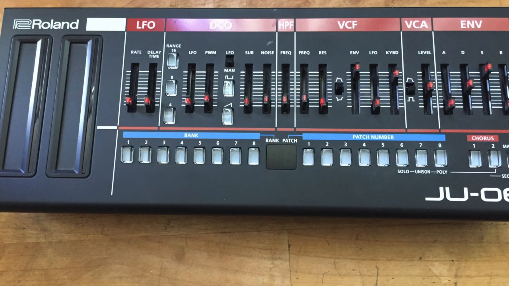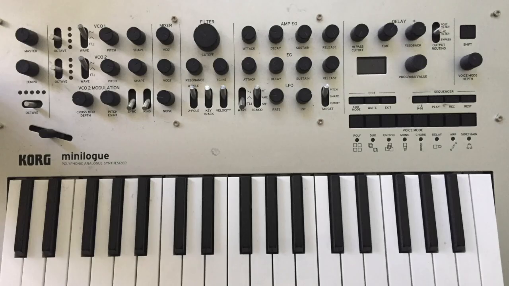Okay, so the first victim here is the JU-06 by Roland, which is a modern virtual analog that attempts to reproduce the sounds of the Juno 106, a classic analog synth line. Next up, we've got the Korg Minilogue, which is a modern analog synthesizer. This thing is mostly analog, including the oscillators and filters, so it's a good thing to compare against.